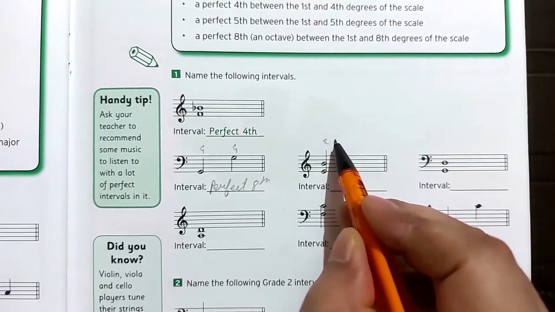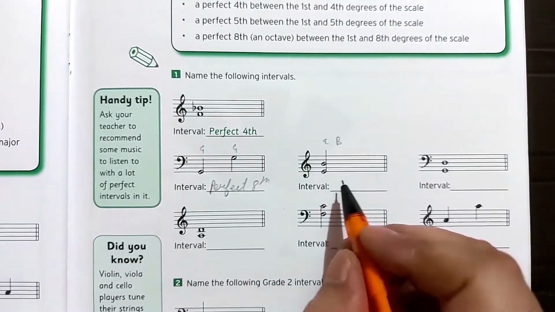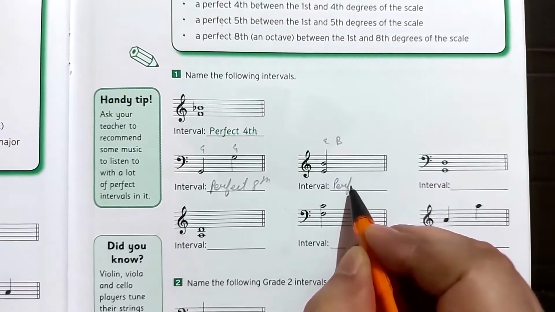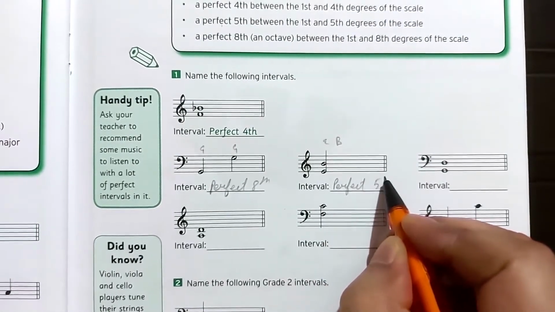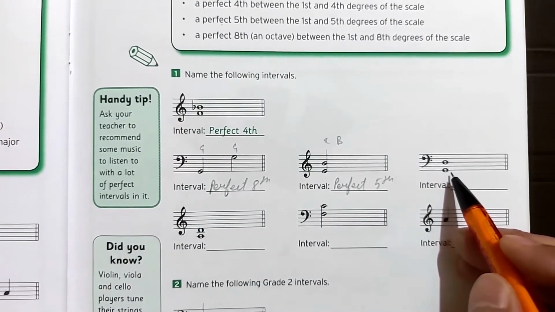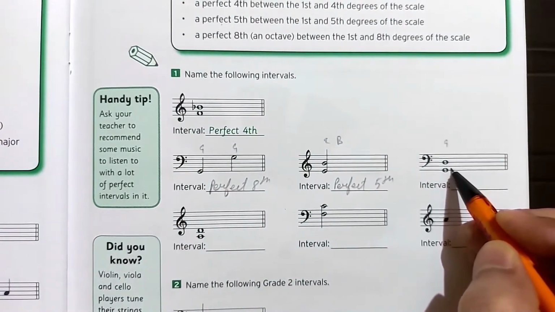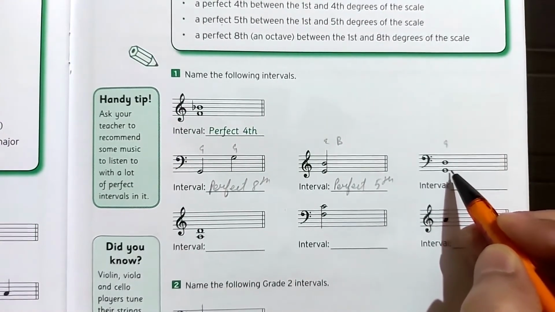Okay. Now next one, you can see this is our treble clef, and this is E and E to B. So if you go 1, 2, 3, 4, 5, so this is perfect fifth.